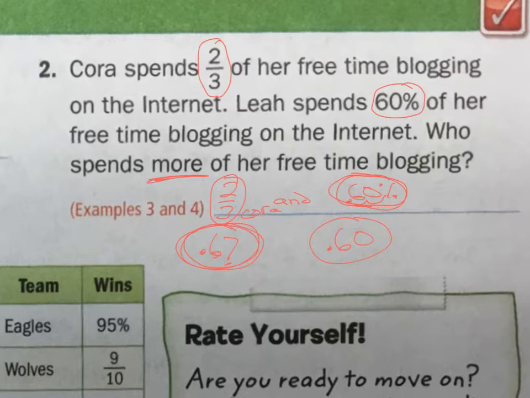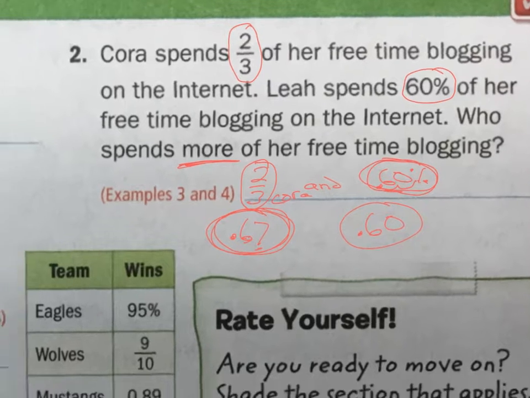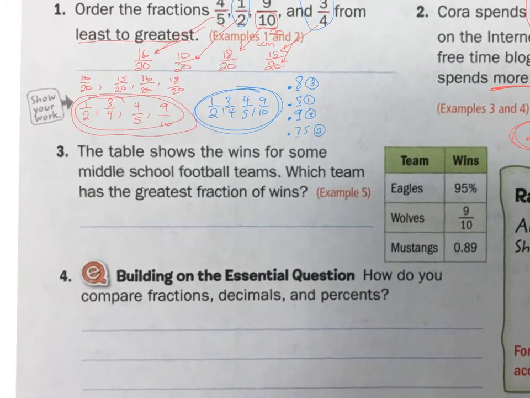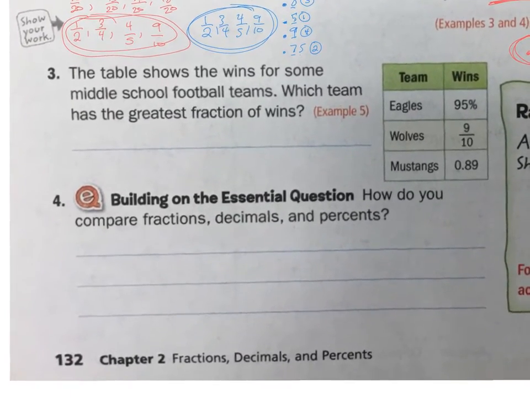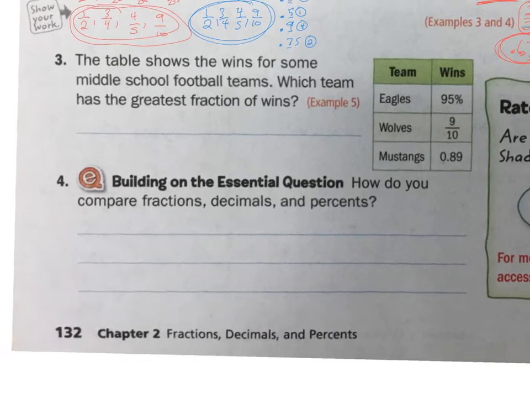Okay? When you're comparing, you want to compare apples to apples. And what I mean by that is you want to get it to either all fractions, all percents, or all decimals. If you get it to all fractions, you want to make sure the denominator is the same so you can compare that way. All right, so you want to compare apples to apples. Not just a fun game, it's for us to use in math.